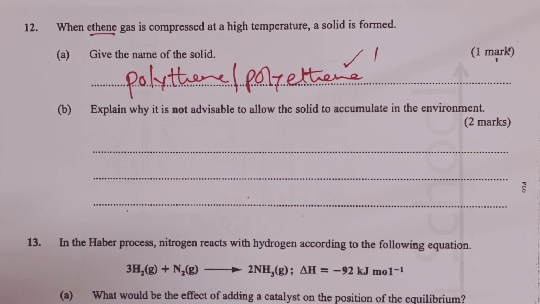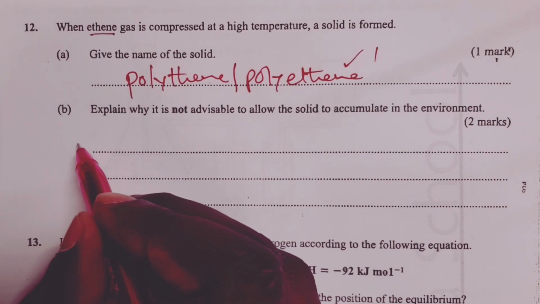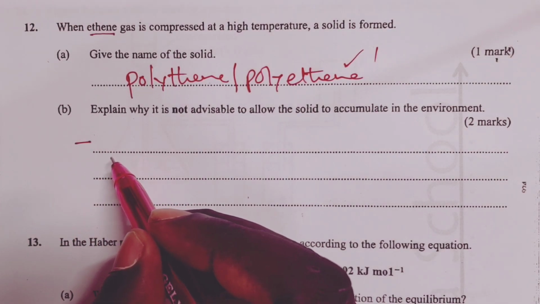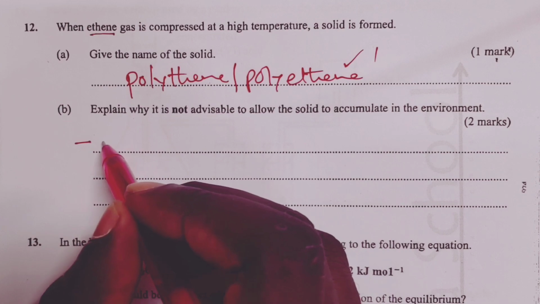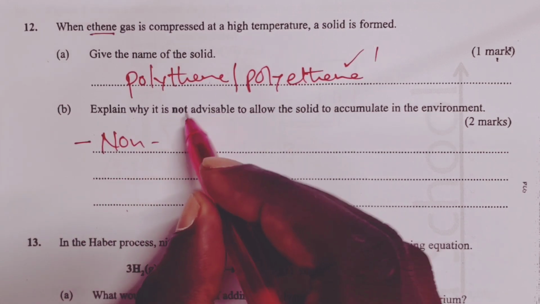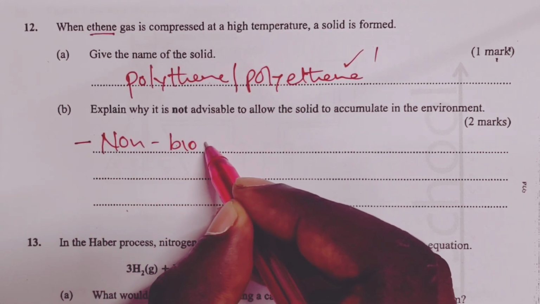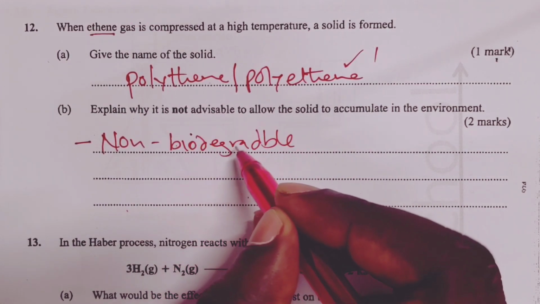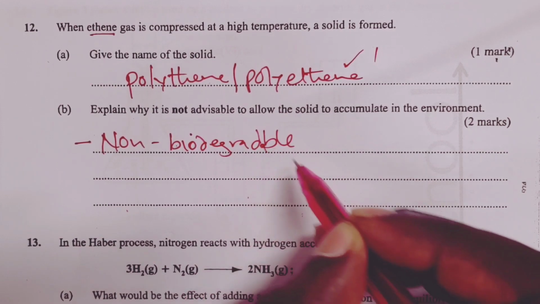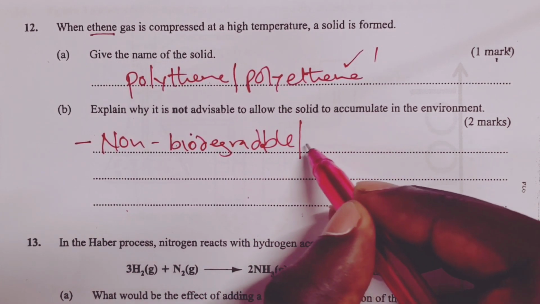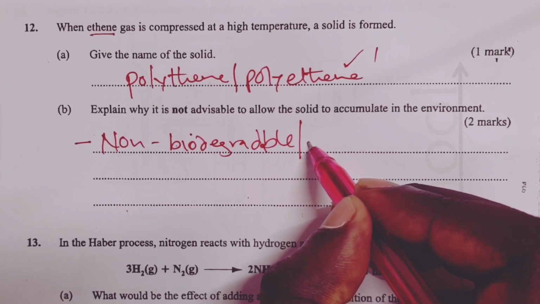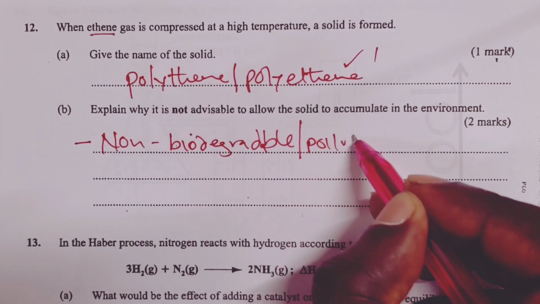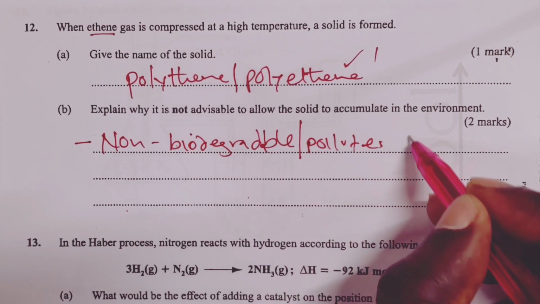Part B is asking us to explain why it is not advisable to allow our polymer to accumulate in the environment. We have 3 reasons. One is that polyethene is non-biodegradable. There is an A here, non-biodegradable, which can also be substituted with polyethene pollutes the environment.